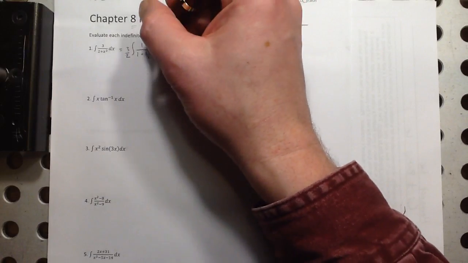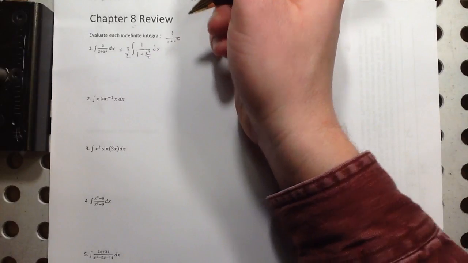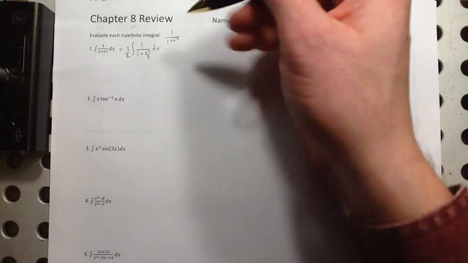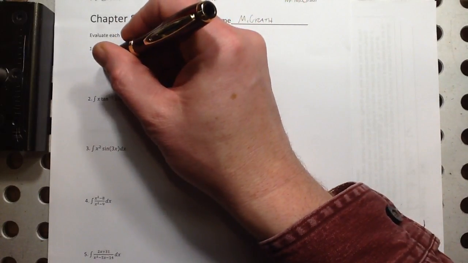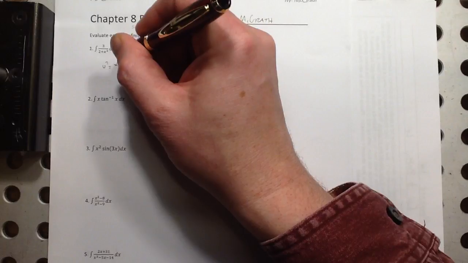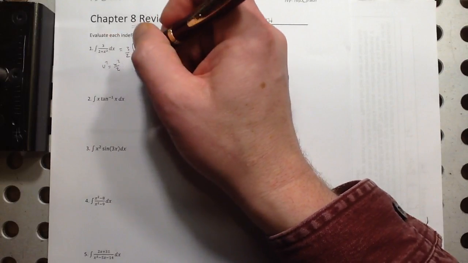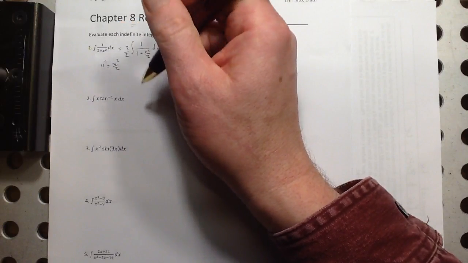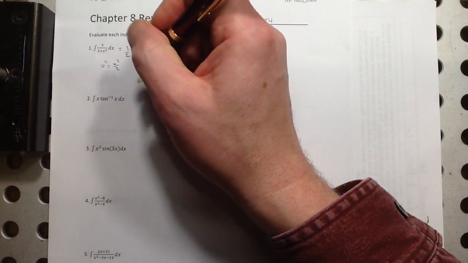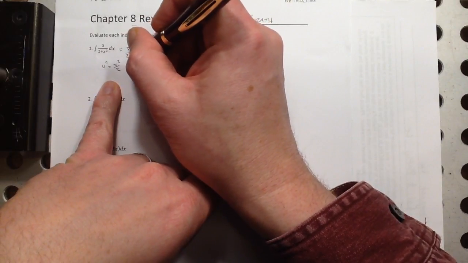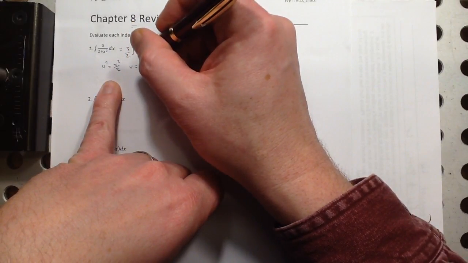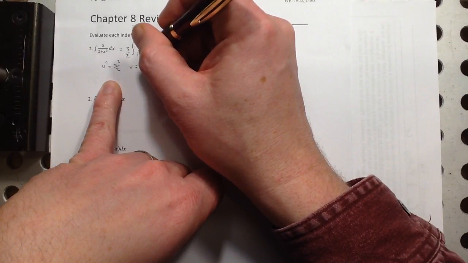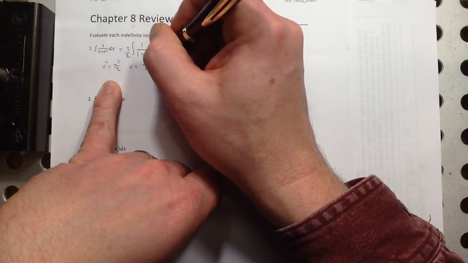I'll give you a second to look at that. Now, if I would like this to match up to this, then that's going to have to be the u squared. So x squared over 2 is going to have to turn into the u squared. If u squared has to be x squared over 2, that means u has to be the square root of 2 over 2 times x.